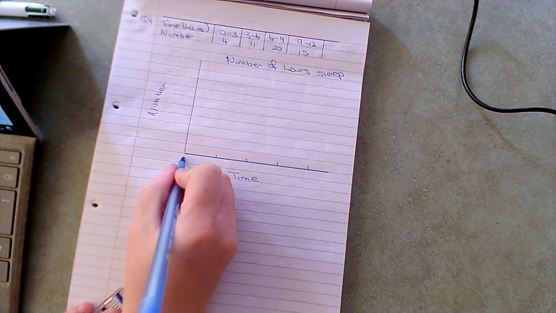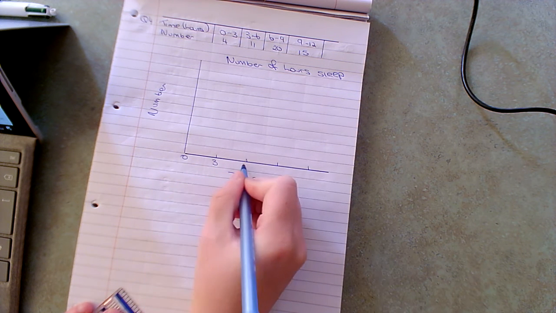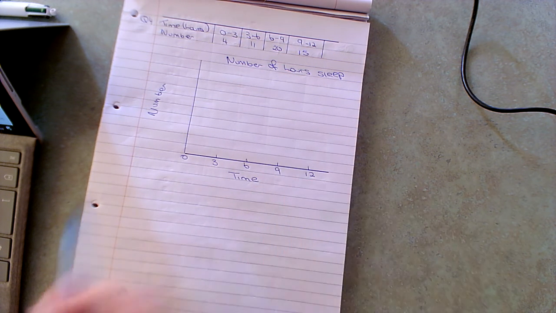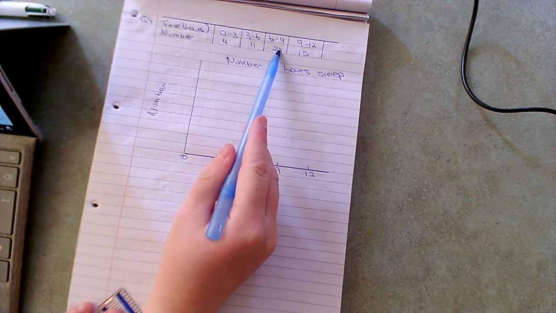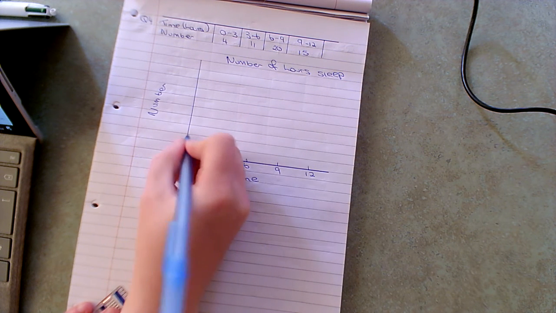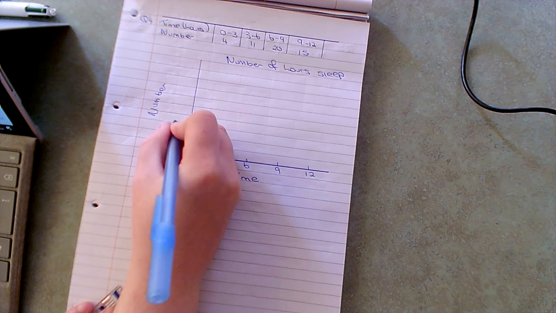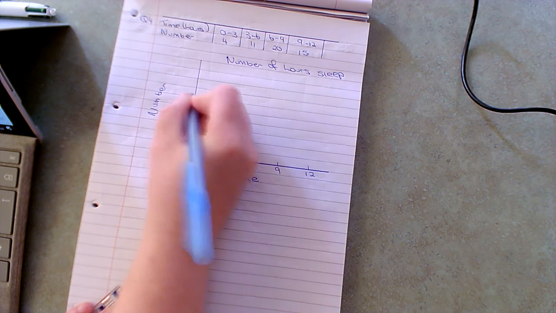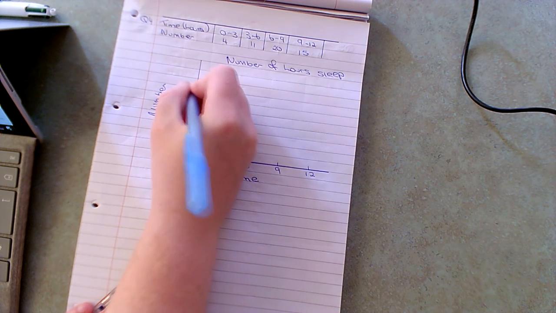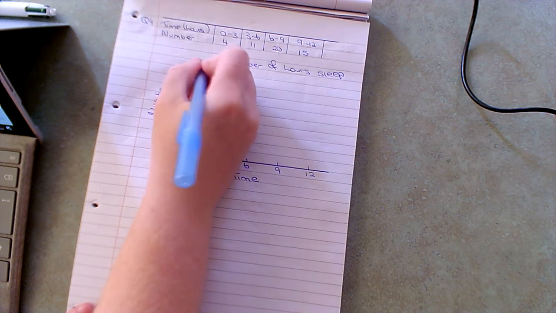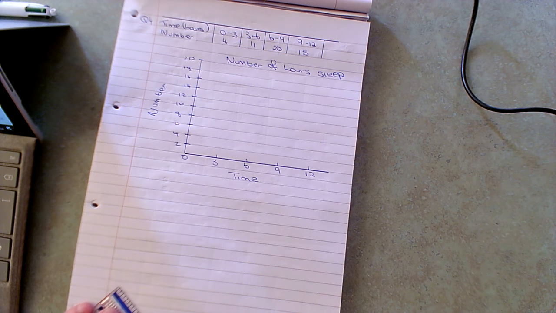Okay, so this here is going to be 0, 3, 6, 9, 12, and my highest value I'm going up as far as is 20, so I'm just going to go up in twos, so 2, 4, 6, 8, 10, 12, 14, 16, 18, 20. Okay, so I've gone up as far as 20.